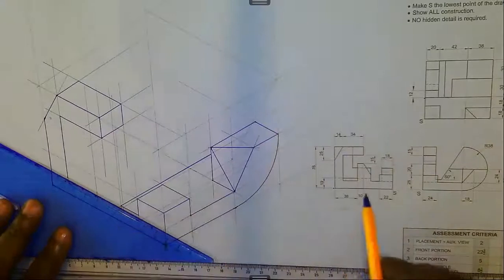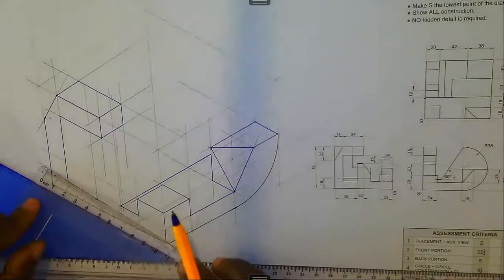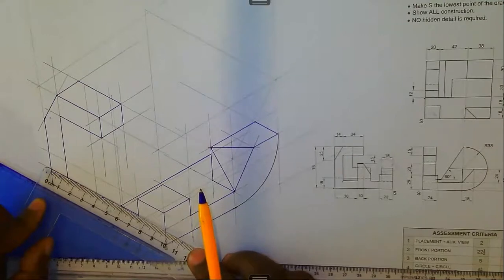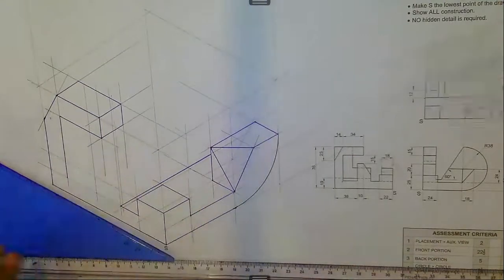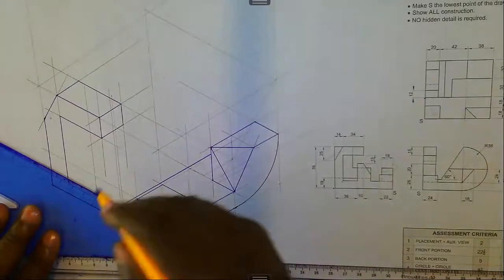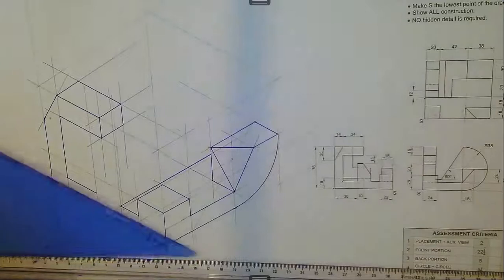Remember, we said this is 38 from here to there, which is 38. So we can outline from here to there, like that.